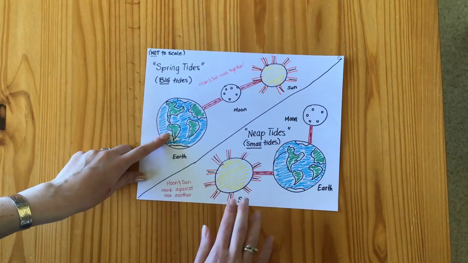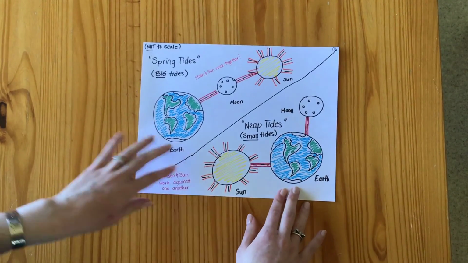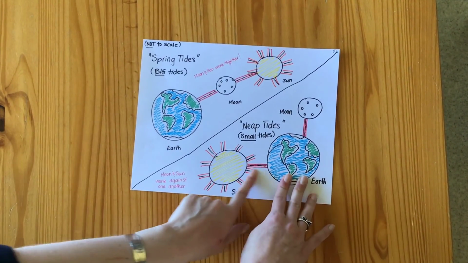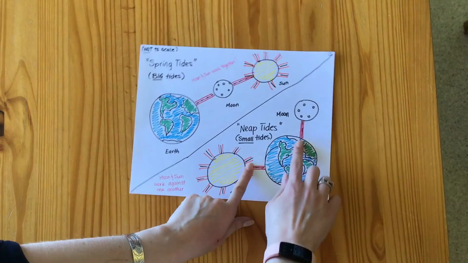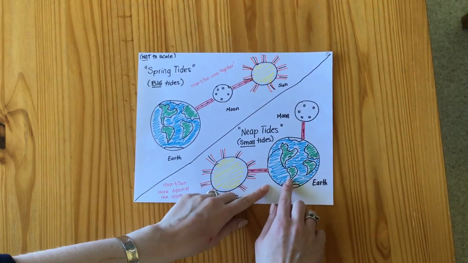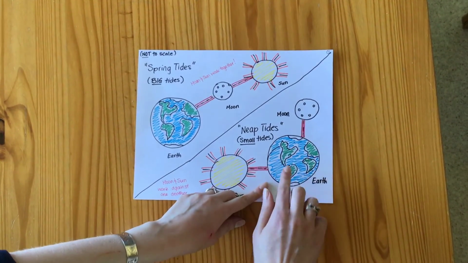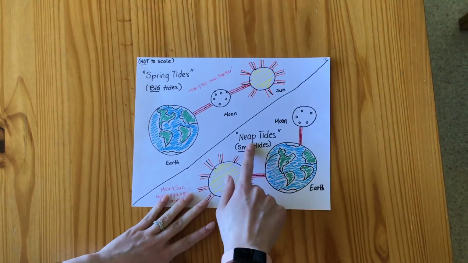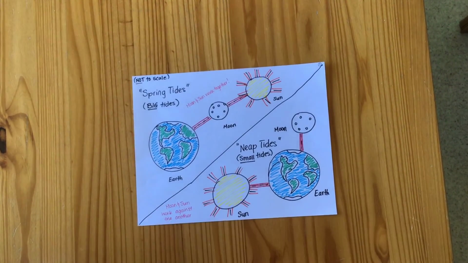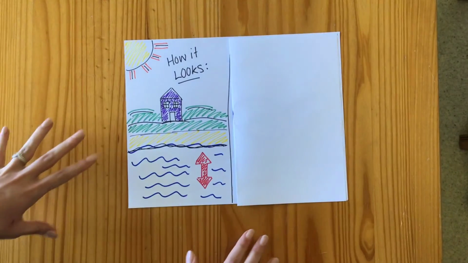Neap tides are what we call small tides, and this means the sun's gravitational force and the moon's gravitational force are pulling in opposite ways, which means they minimize each other's effect on the tides and therefore result in smaller tides. So what do you think about when you think about tides?